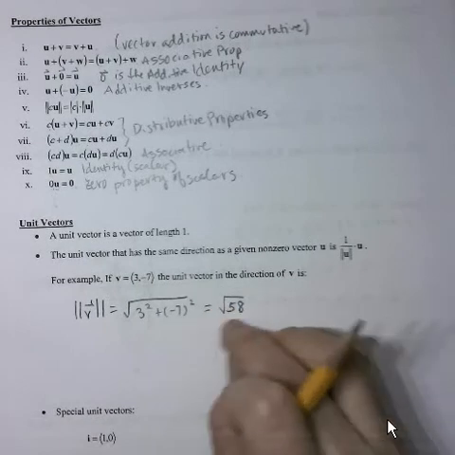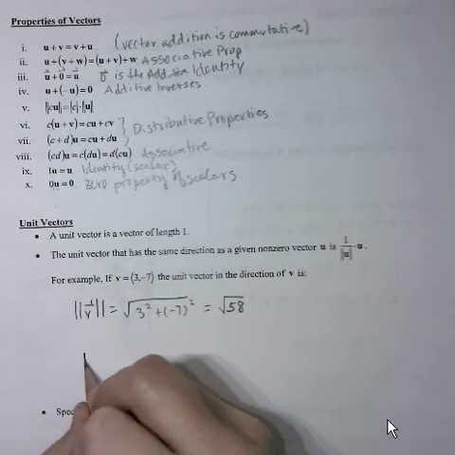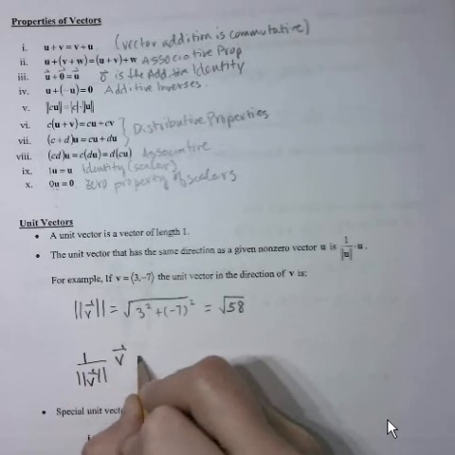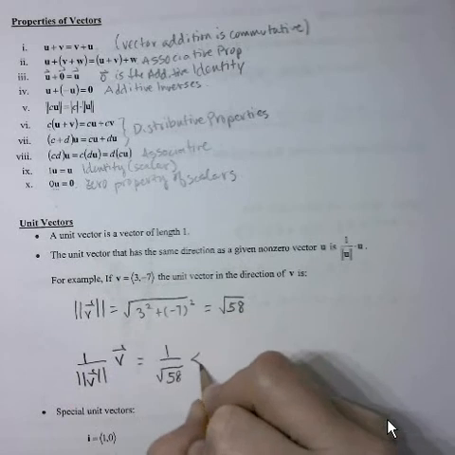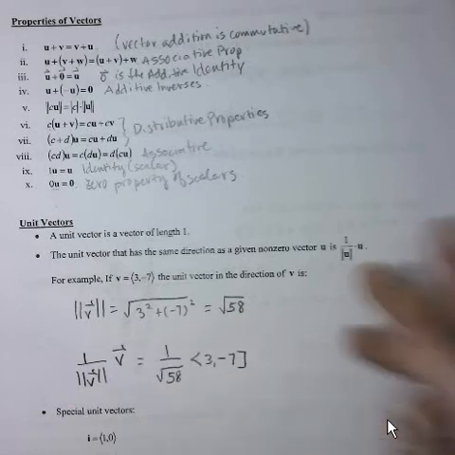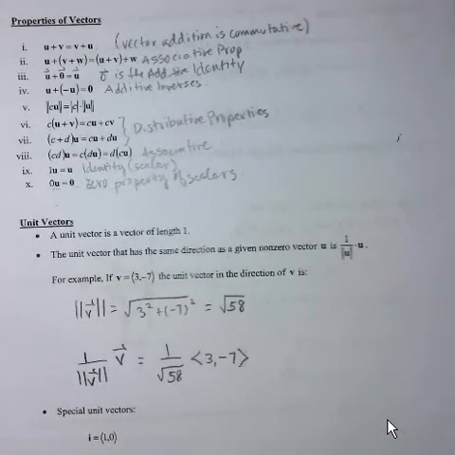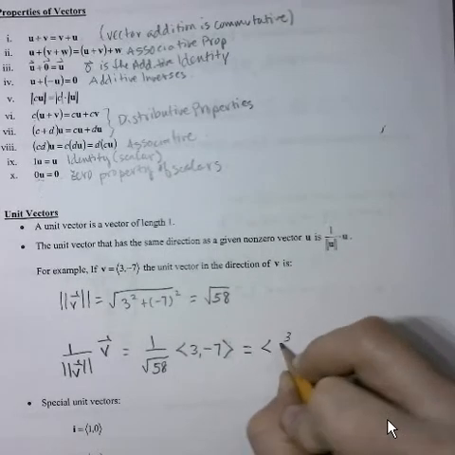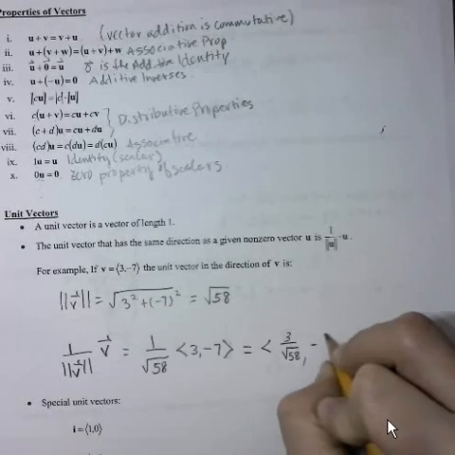So 1 over the magnitude of v times vector v is 1 over the square root of 58 times the vector 3, negative 7. Okay, so this is 3 over square root of 58, and then the second component is negative 7 over square root of 58.